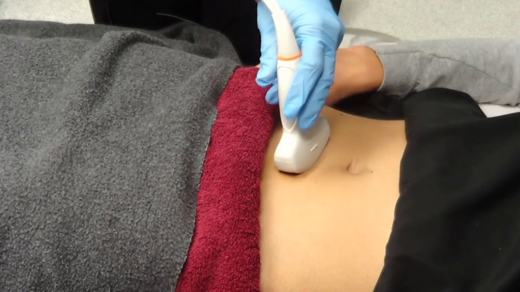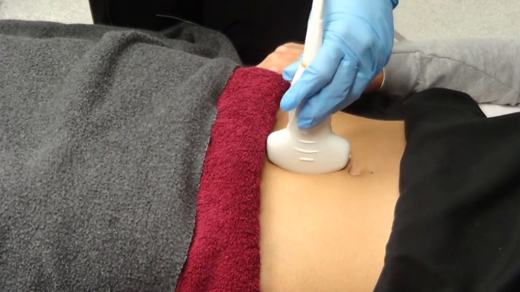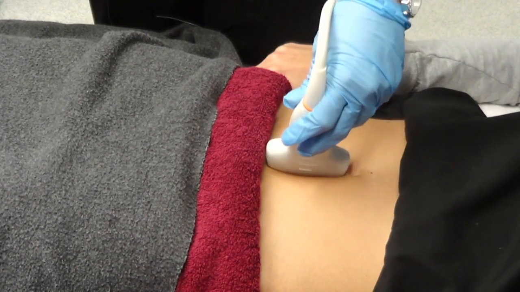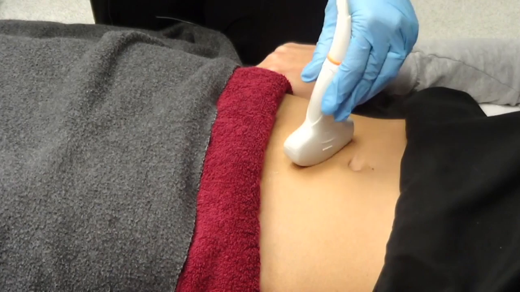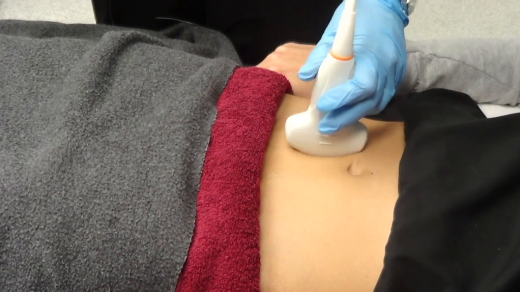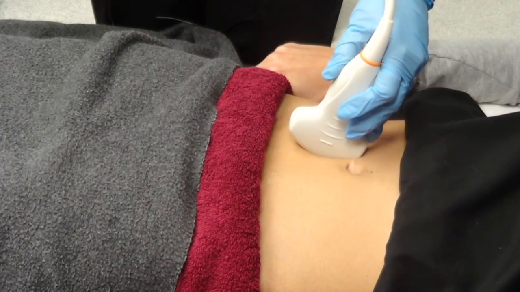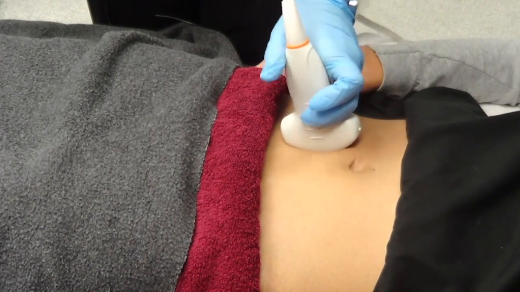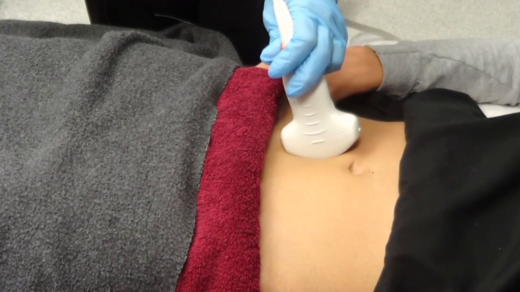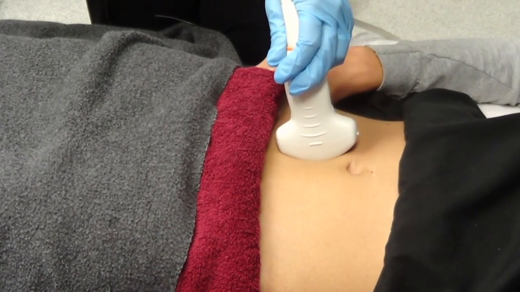Okay? The probe movements, if you recall, are going to be our heel-toe, our sweep or fan, our pivot or rotate, and by pivot and/or rotate, you can also anchor the toe and move the heel, or anchor the heel and move the toe in order to align.